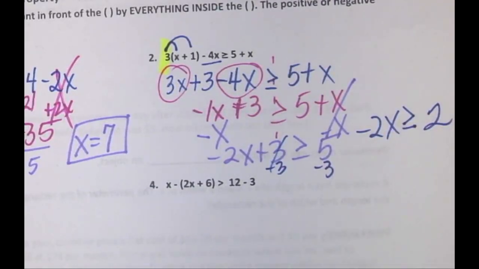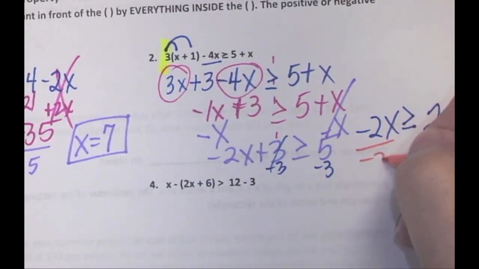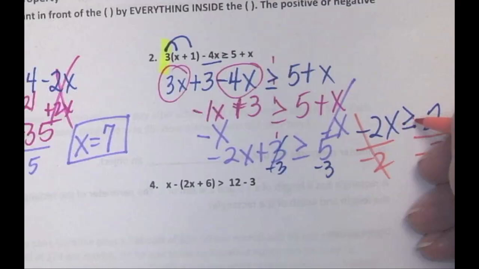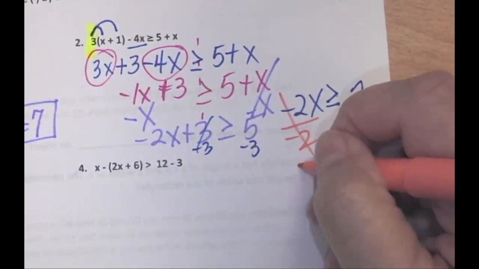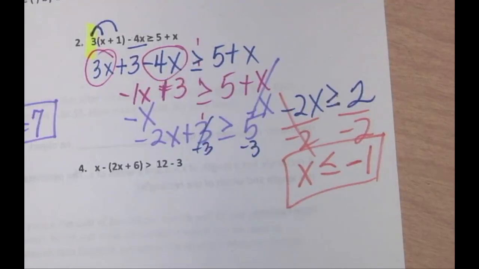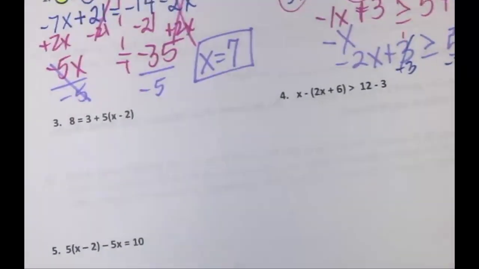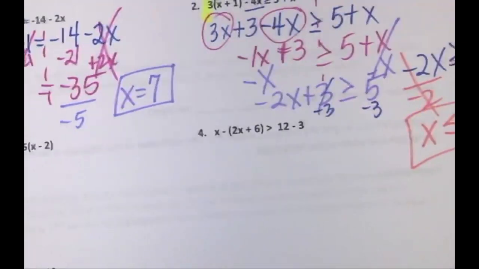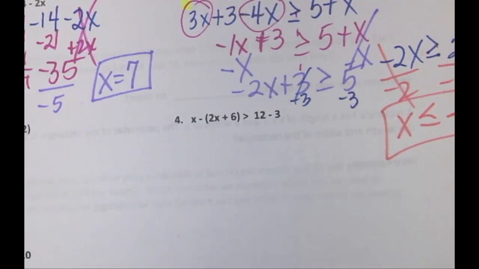And then you're going to divide by a -2. When you divide by a negative, what happens? This symbol flips. So we get x is less than or equal to -1. All right, let's move on. Let's skip number 3 and move to number 4.